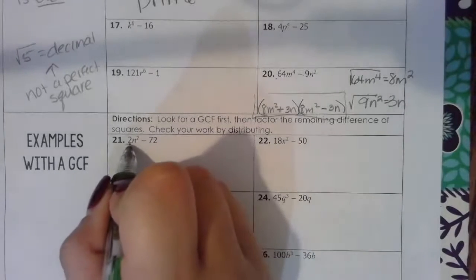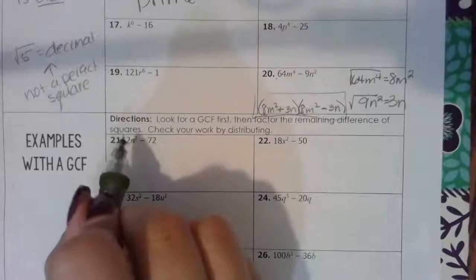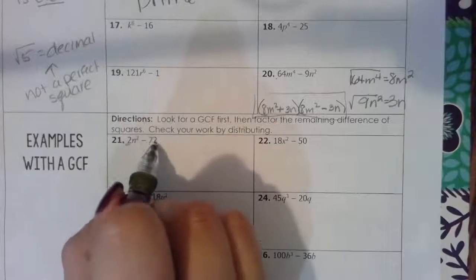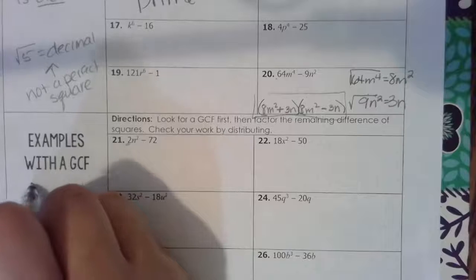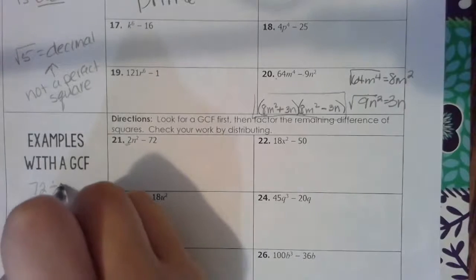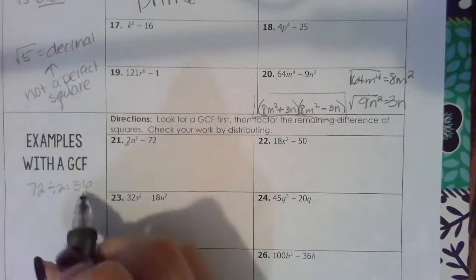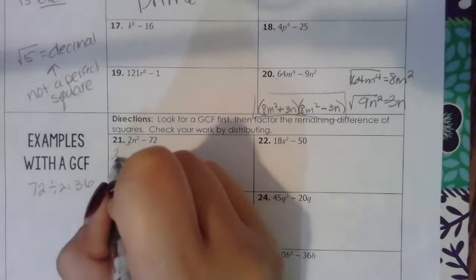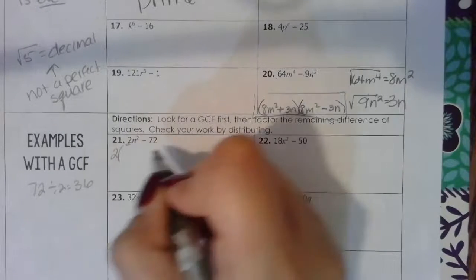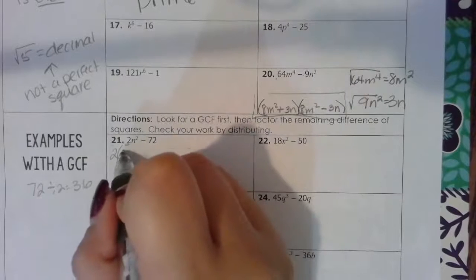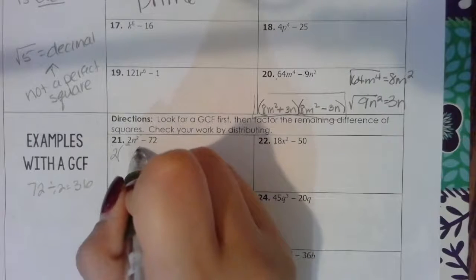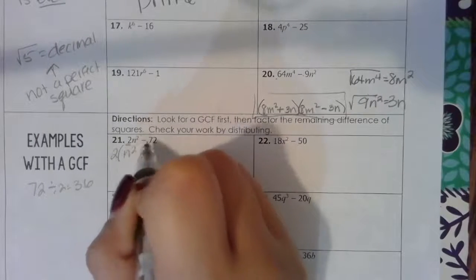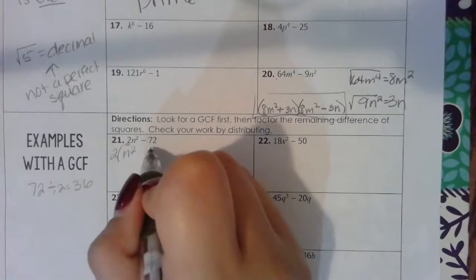So they're not perfect squares, but notice that there's a 2 in both of these, because 72 divided by 2 would give you 36. The square root of 36 is a perfect square. So go ahead and factor out a 2 from both sides. That would leave you with 2n squared divided by 2, which gives you just n squared, and 72 divided by 2 would give you 36.